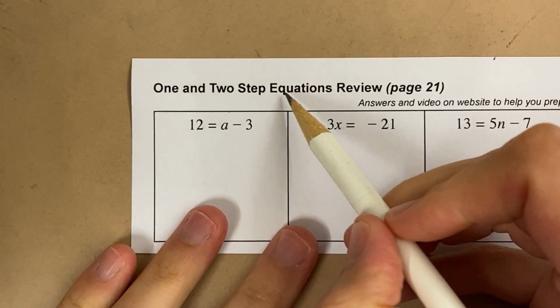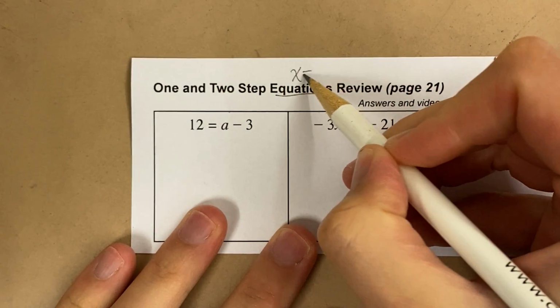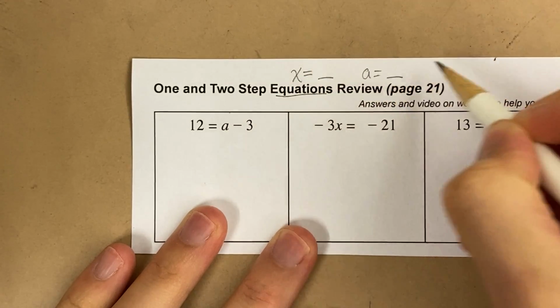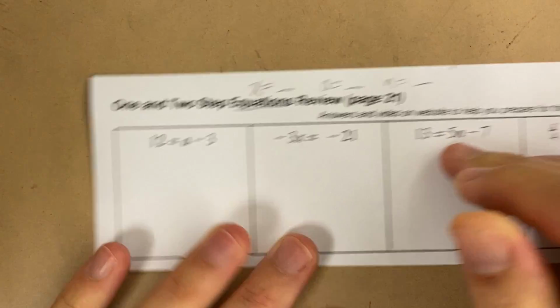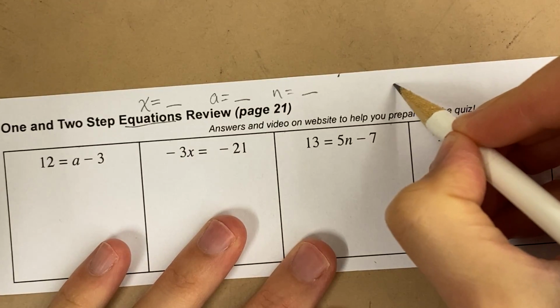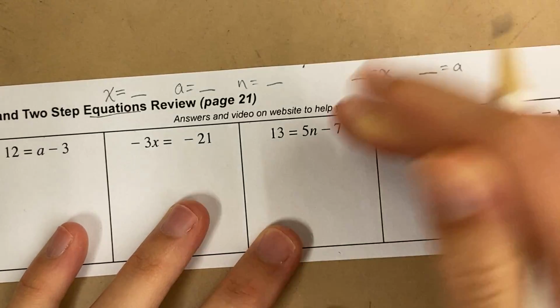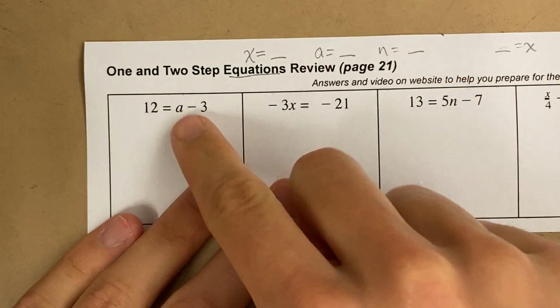Okay, remember the goal of an equation is to get x by itself, so like x equals a number. Or it could be a different letter besides x, so it could be like a or n. And the other thing that we need to remember is that it could be on the other side, right? So it's like a number could equal x, or a number could equal a, right? So that's fine too. Okay, so let's take a look here.